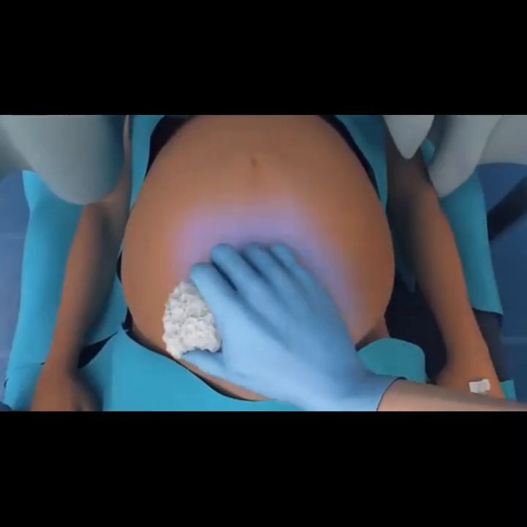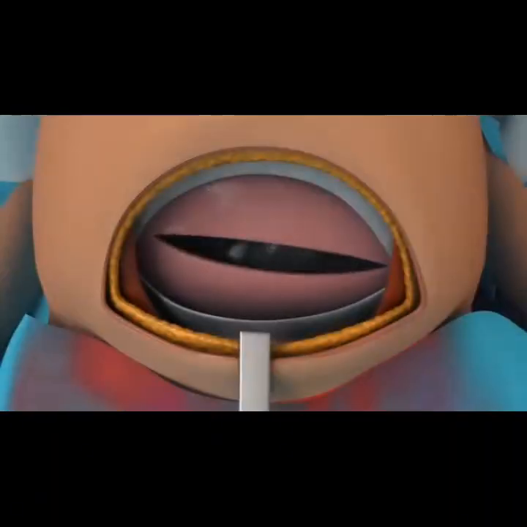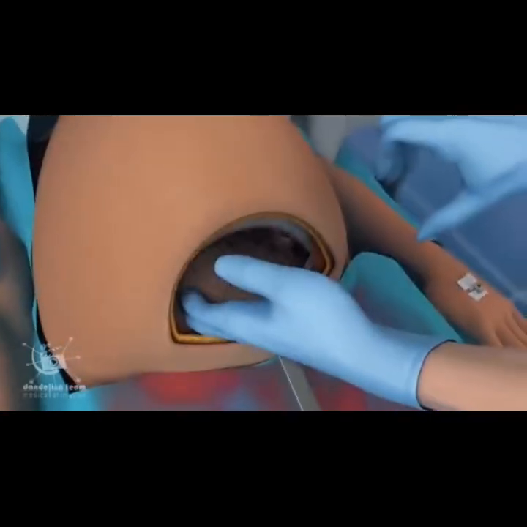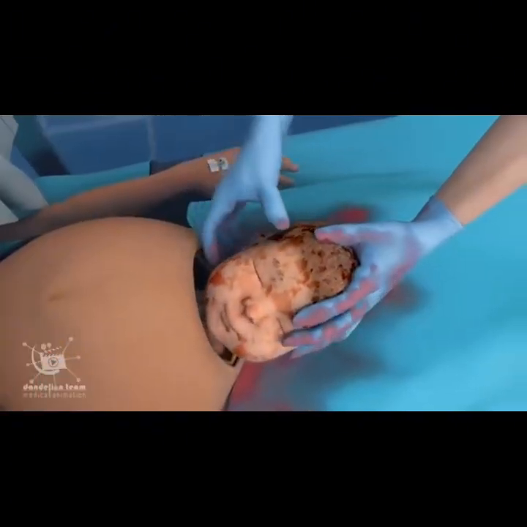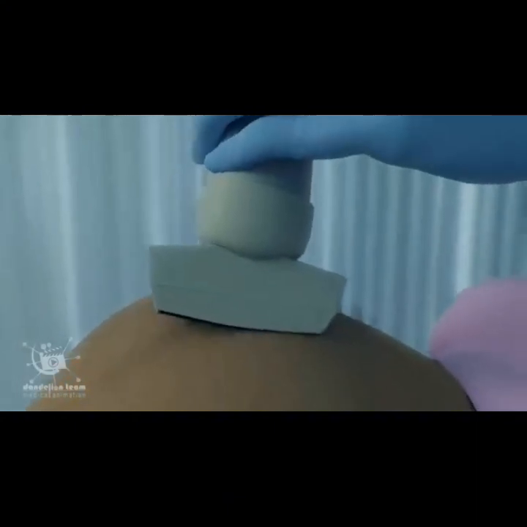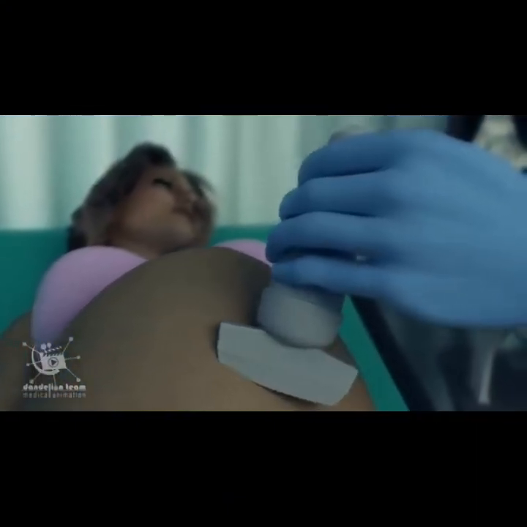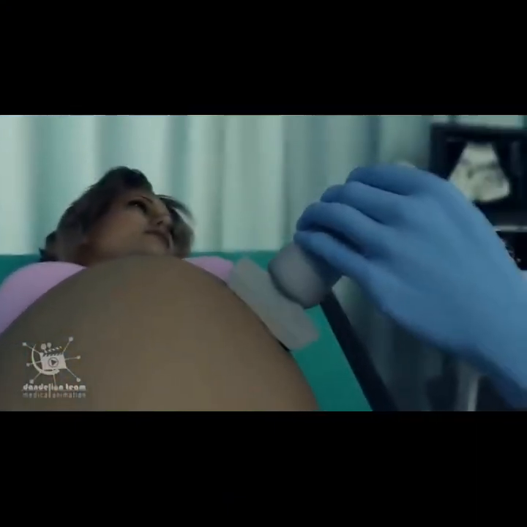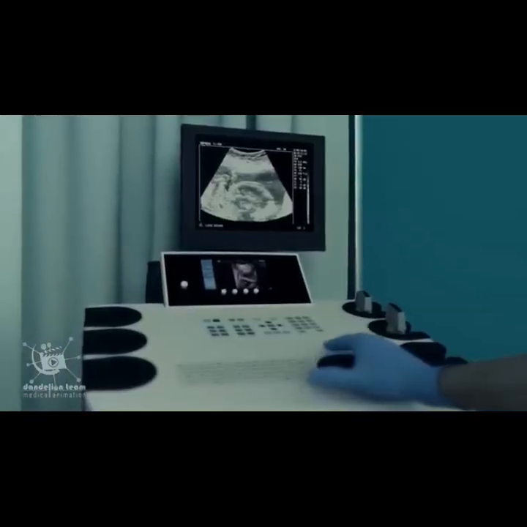To help us visualize this, I'll now show you a video demonstrating the cesarean section procedure. This will provide a better understanding of how surgeons navigate the complex anatomy and physiology involved. A cesarean section, known as a C-section, is a surgery to deliver a baby via the abdomen. A C-section occurs when a physician determines it to be a safer delivery option for the mother, baby, or both.